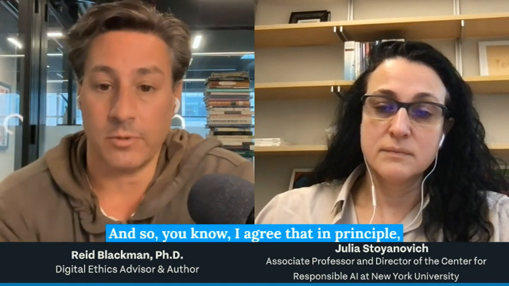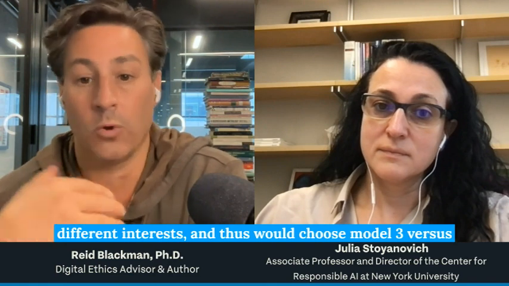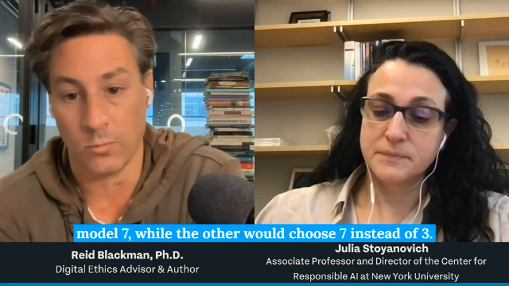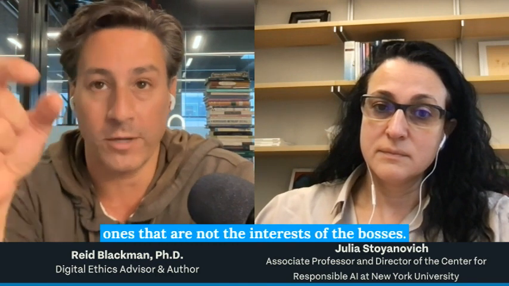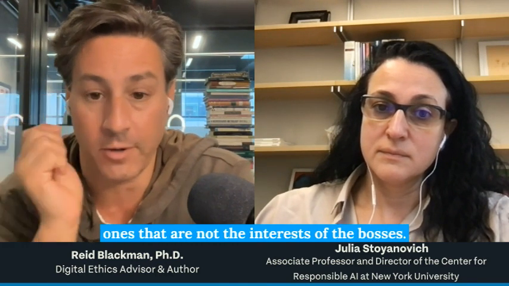I agree that in principle, there's this multiplicity of models. I mean, not even in principle, in practice, there's a multiplicity of models, but while a data scientist or a team of data scientists may recognize that those different stakeholders have different interests and thus would choose model 3 versus model 7, while the other would choose 7 instead of 3, there's not really the room in, say, a corporate environment to choose the one that represents the stakeholder interests of the ones that are not the interests of the bosses.